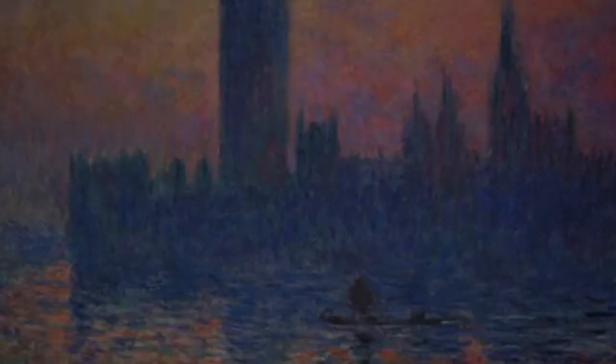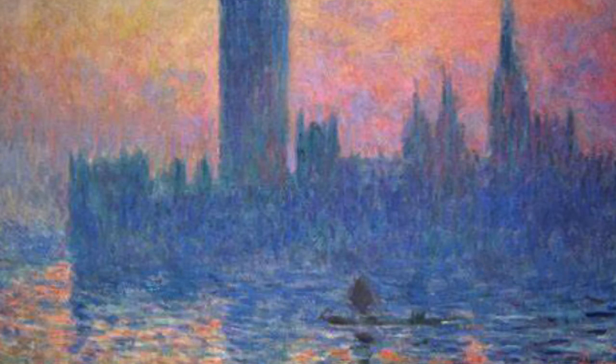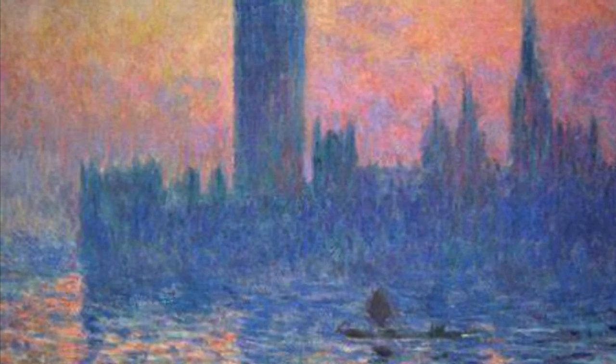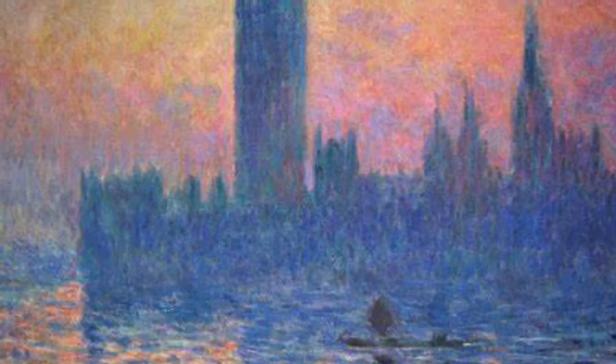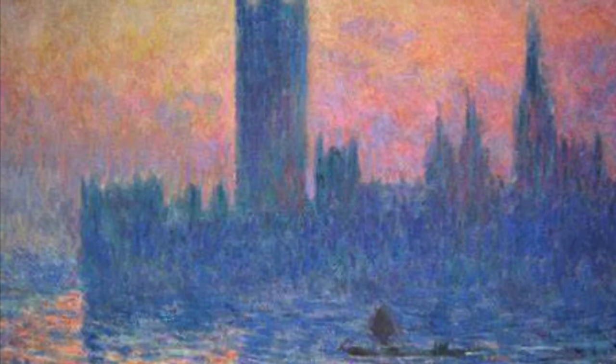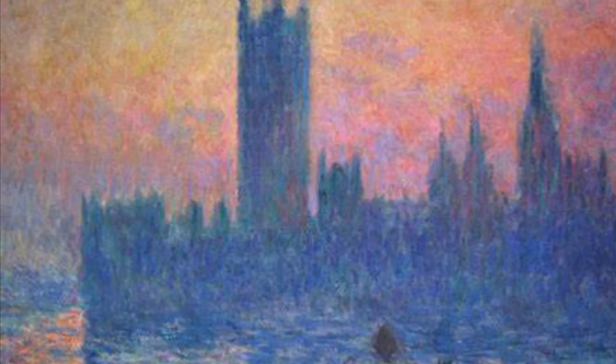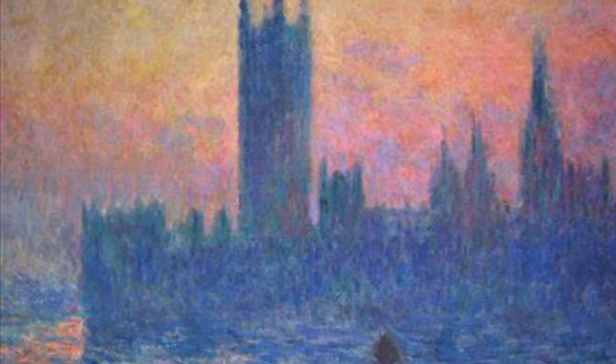The term Impressionism was coined by a local art critic in Paris after reviewing a show by the Impressionists, whereupon he mentioned that Claude Monet's painting of a sunset was not a natural painted sunset, but only an impression of a sunset. And from thence on, the term stuck and referred to this new style of painting.